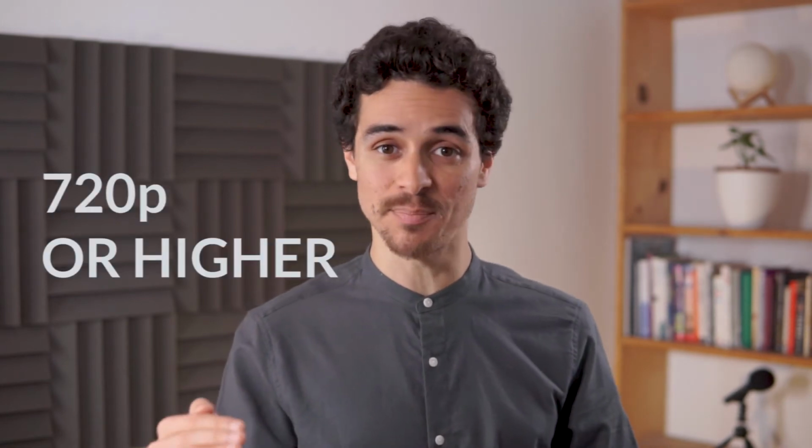Lastly, your webcam. Most smartphones and laptops have decent inbuilt webcams that will pretty much do the job quite well. However, the only time that you should consider purchasing an external webcam is if your inbuilt one cannot shoot at standard definition or higher. In other words, if your webcam can't do 720p or higher, you should consider getting another one.